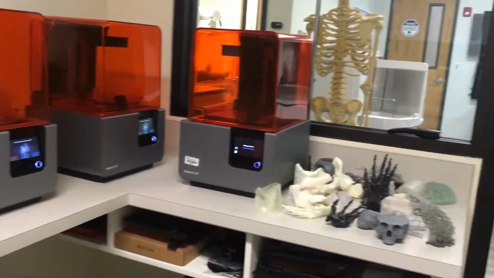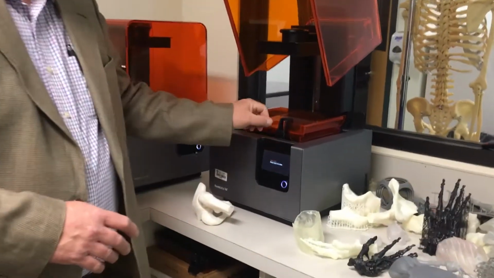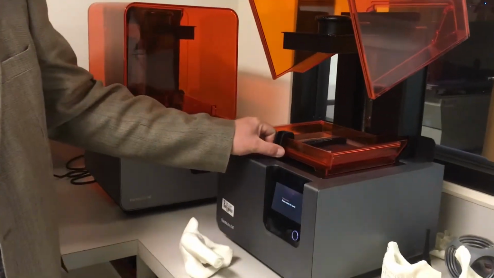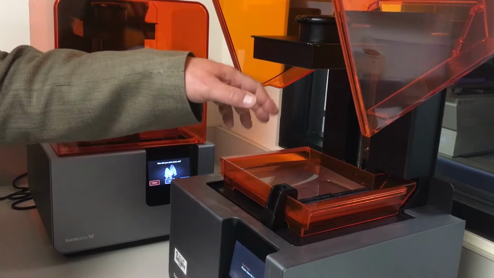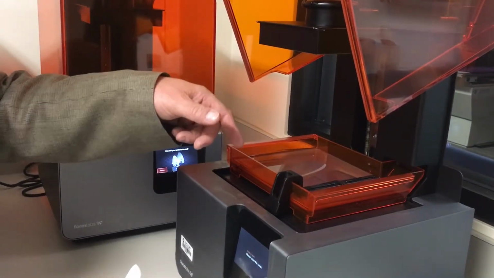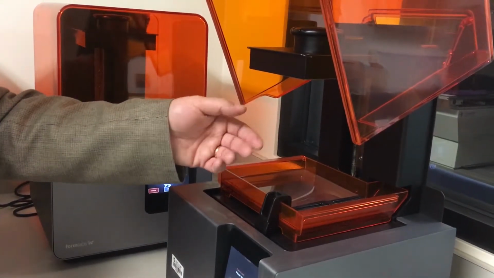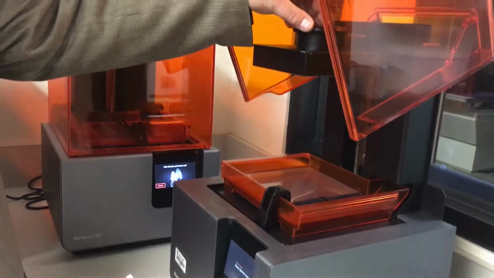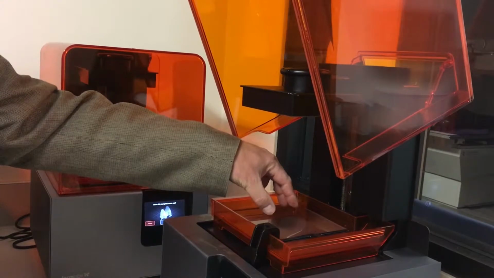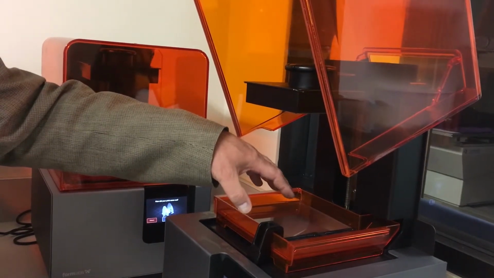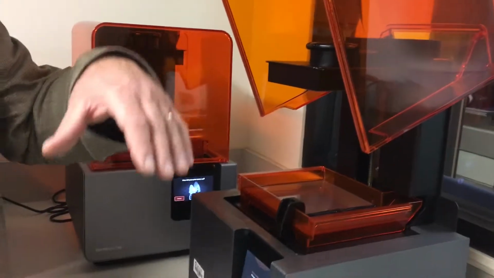These 3D printers use a resin. So if you want to look at this, there's actually a resin in this bath right here, and what happens is when a laser hits that, it hardens it. So underneath this glass plate is a laser. That laser hardens it, and this right here is the platform. It's the build platform. So this goes down into this resin. It hardens the layer with a laser, and then this comes up, and then it moves back down, and it does layer by layer by layer.